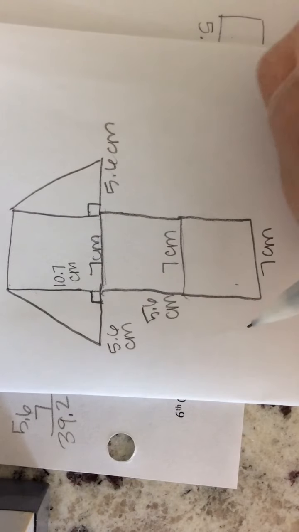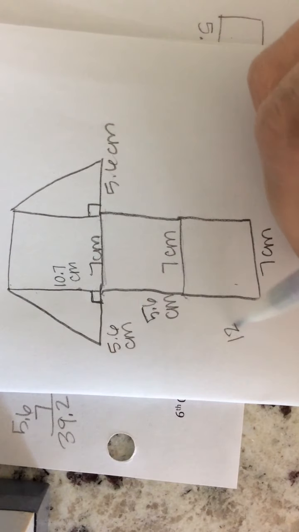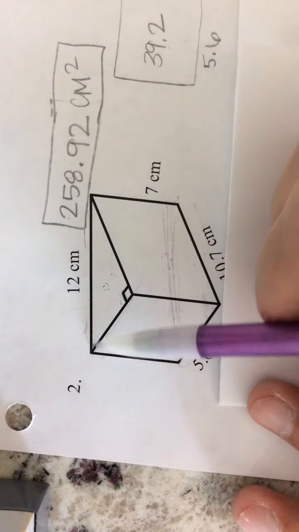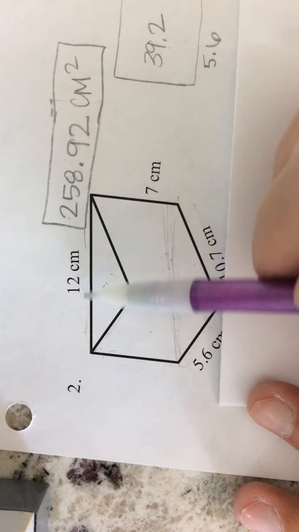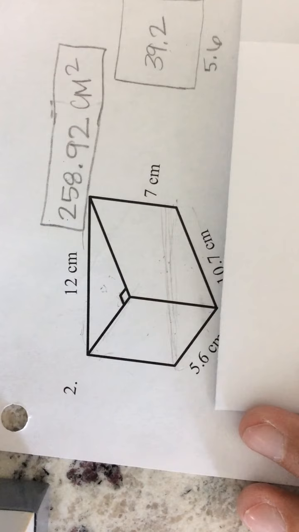So they all have to be the same length on that. This one though is longer. This is your 12 centimeter side. So if we go back up to the picture, that's this piece right here. Okay.